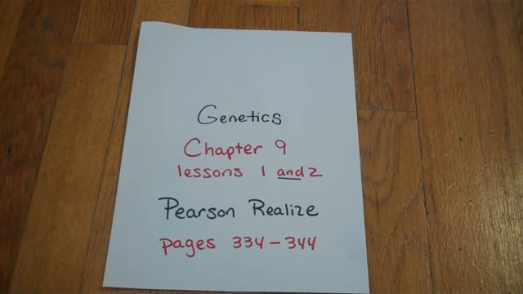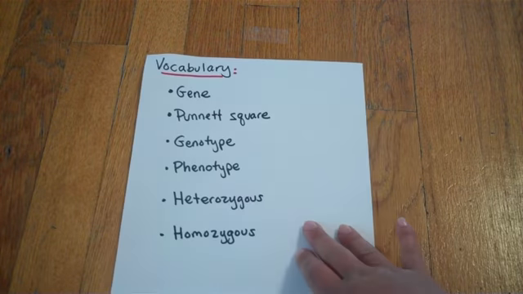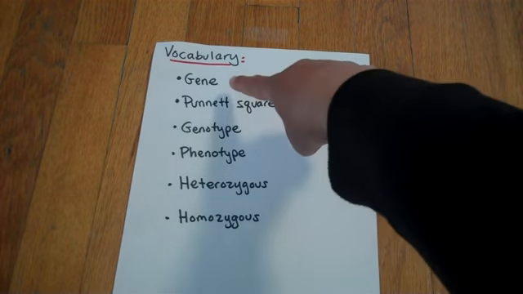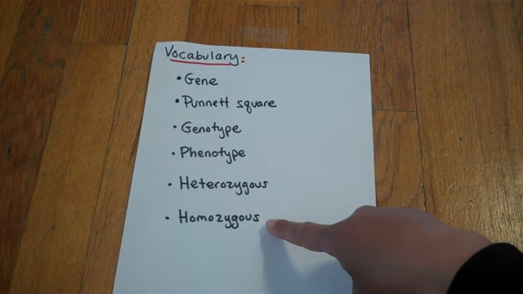This lesson is on genetics from Chapter 9, Lesson 1 and 2 from your Pearson Realize textbook, pages 334 to 344. The vocabulary words that we will be using in this lesson are gene, Punnett square, genotype, phenotype, heterozygous, and homozygous.